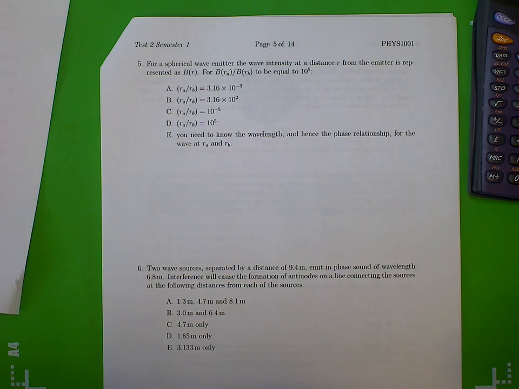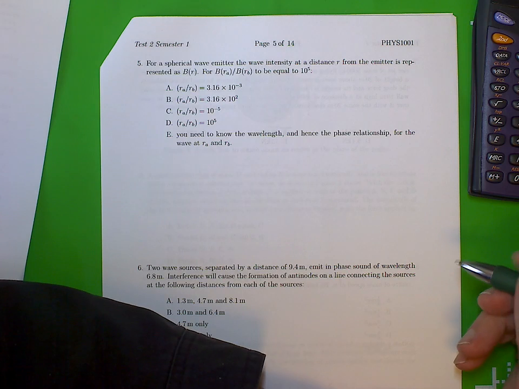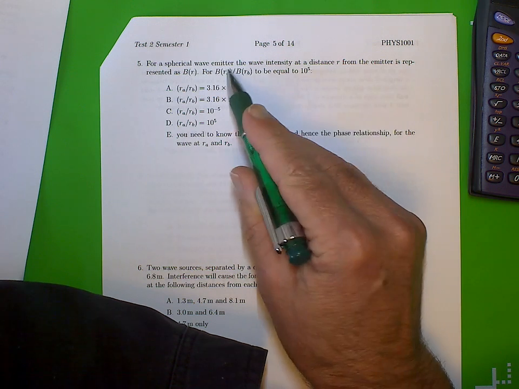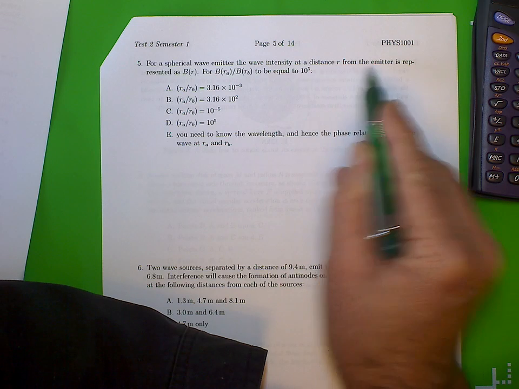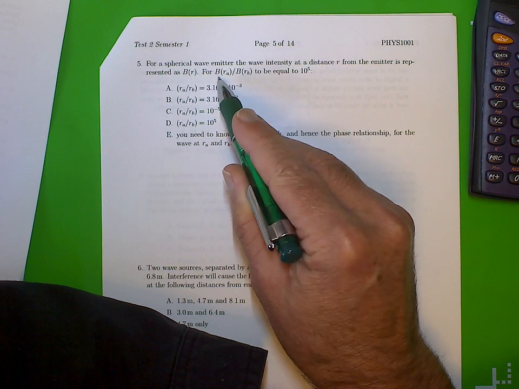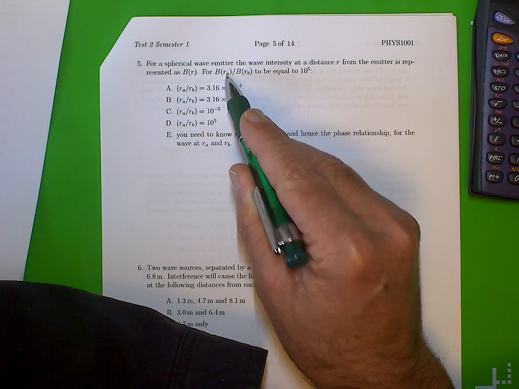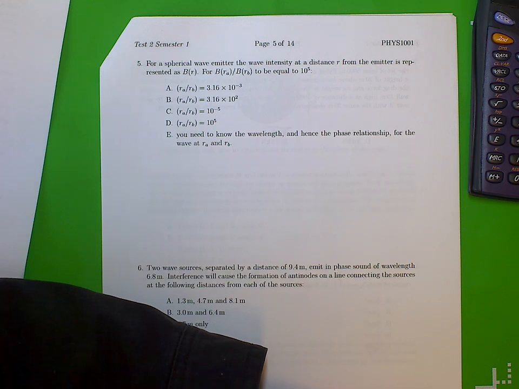Thanks. Okay, so this is the first of the ones that was done badly. Here we have spherical waves emitted, and the wave intensity at a distance r is given as a function of r, and we want the intensity at one distance divided by the intensity at another distance to be 10 to the fifth.